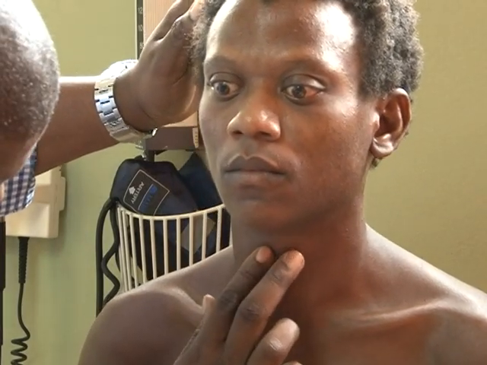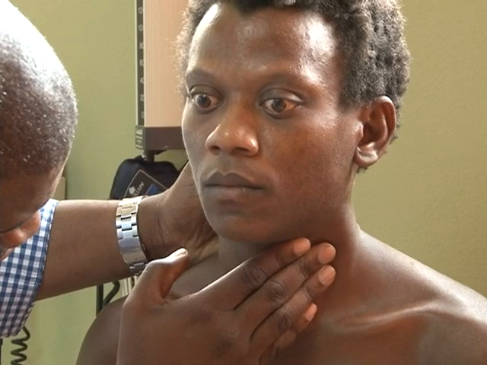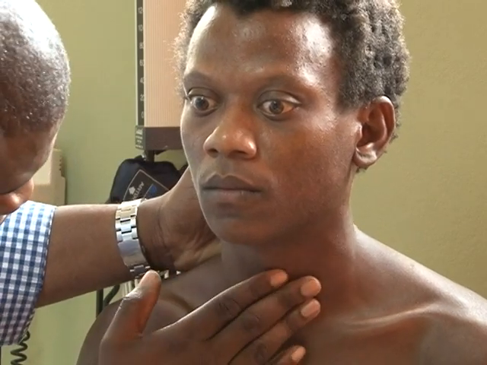Most of the palpation of the thyroid is done from behind. However, it is from the front that we assess the size, the shape, surface, and sensitivity. This thyroid gland is enlarged bilaterally. It is large, symmetrical, soft, non-tender, with a smooth surface.